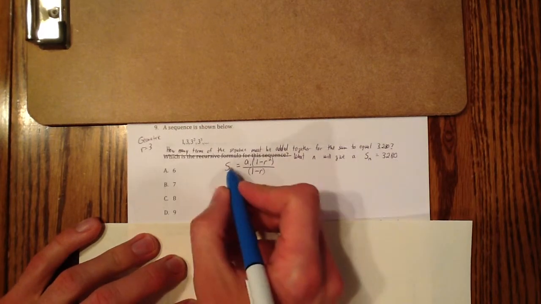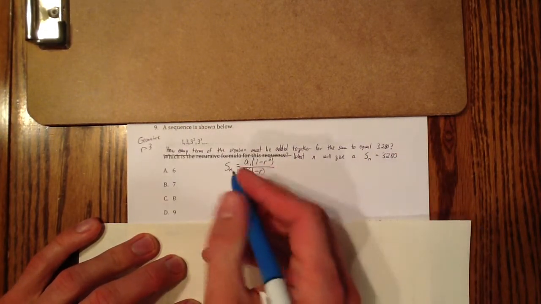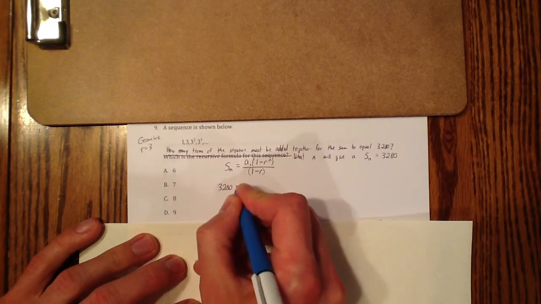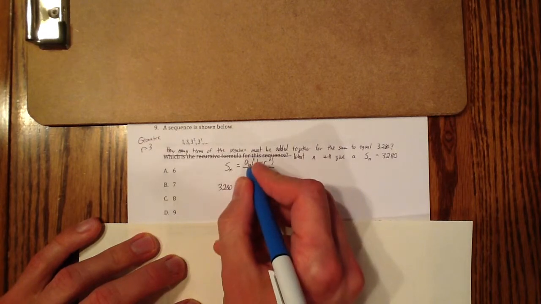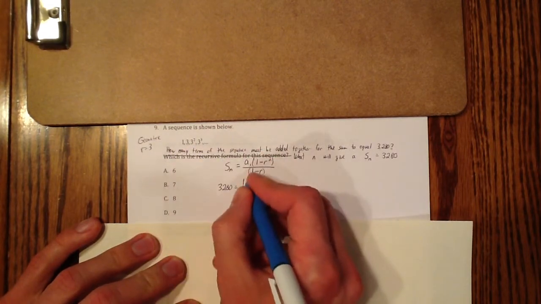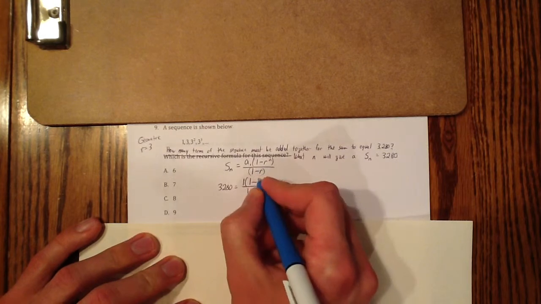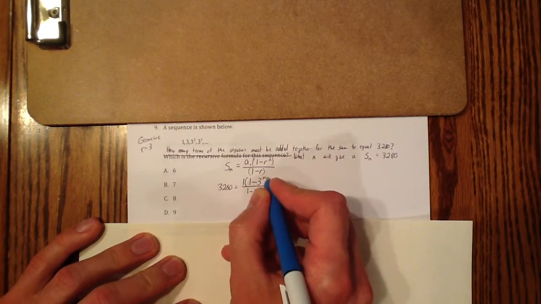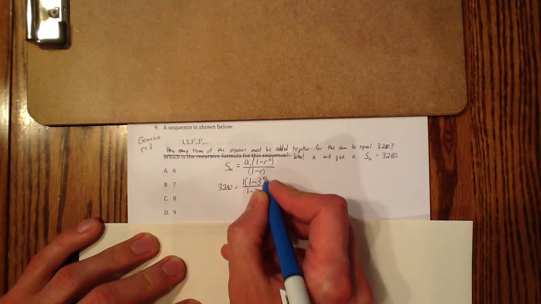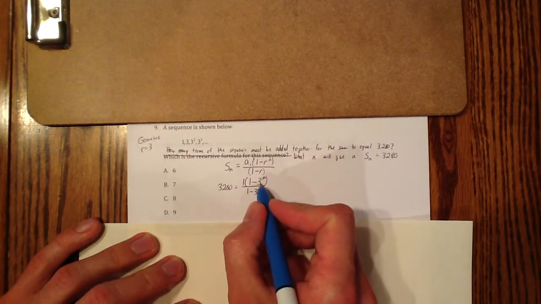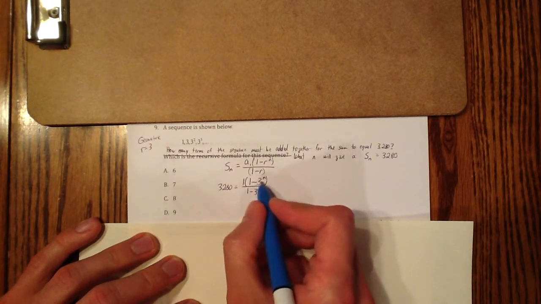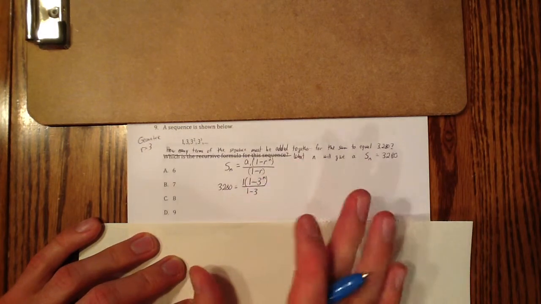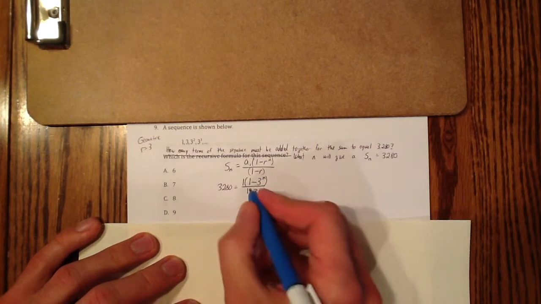S sub n is 3,280. 3,280 equals 1 minus r, 1 minus 3. A sub 1, the first term, is 1. 1 minus 3 to the n, that is not negative 2 to the n. Don't do it, don't do it, don't do it. This 3 has the n. That 1 does not. This one has an exponent, that one doesn't. They're not alike at all. Don't even try to put them together.